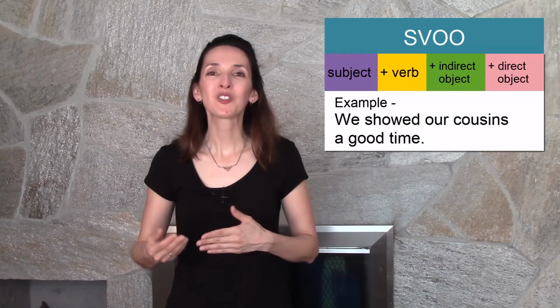Our fourth sentence pattern has 4 parts: subject plus verb plus object plus object. How do we have 2 objects? Well, the first is an indirect object, the second is a direct object. It will be clearer when you see an example. We showed our cousins a good time.